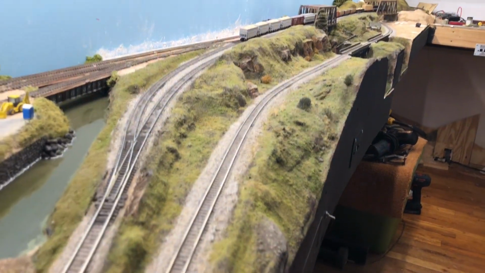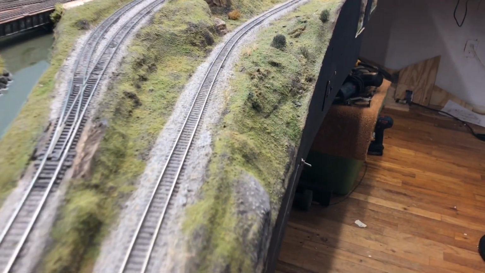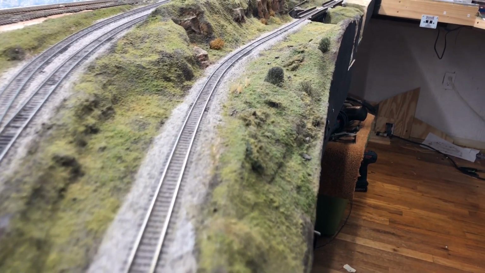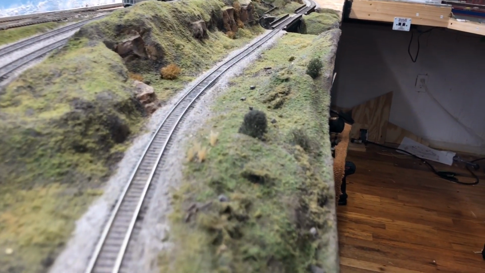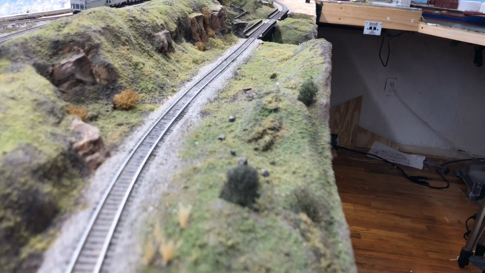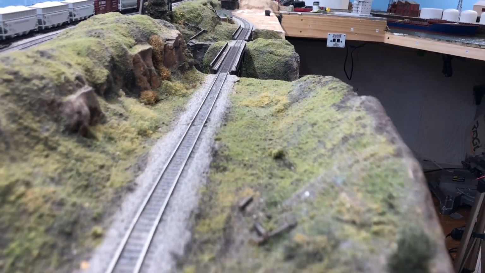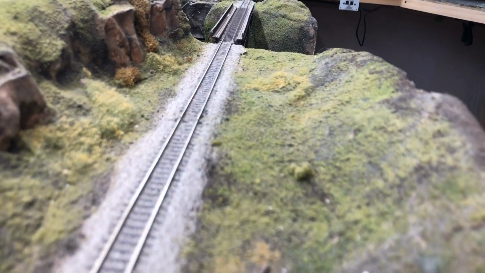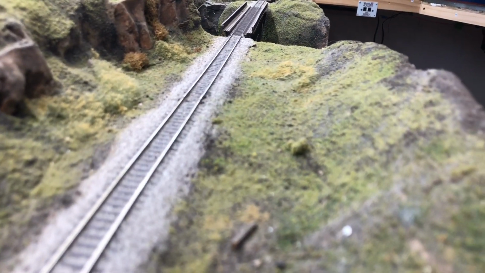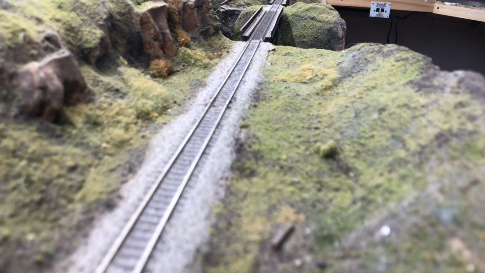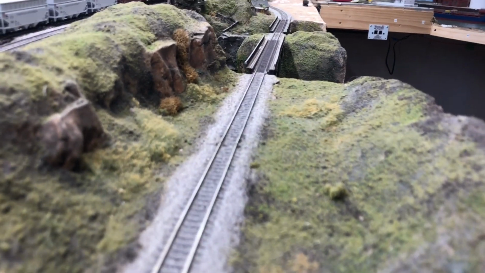So here's a short line, this one here. That track is meant to handle local trains and low speeds and nothing too crazy. It's supposed to be a lower profile track, but I decided to just play it safe and stay with the code 55 throughout this valley here.